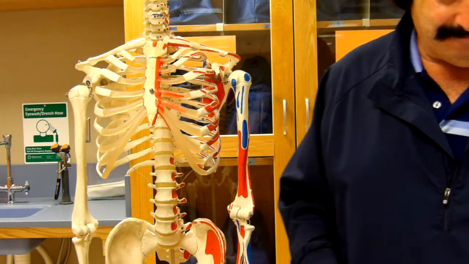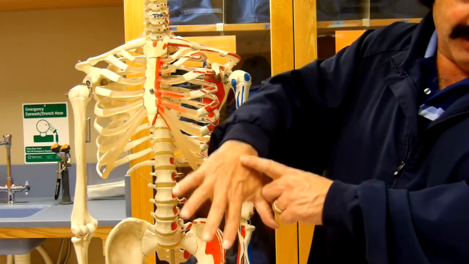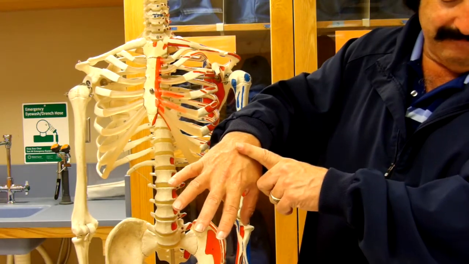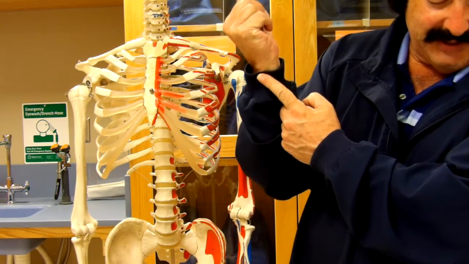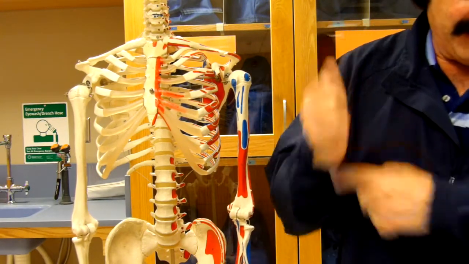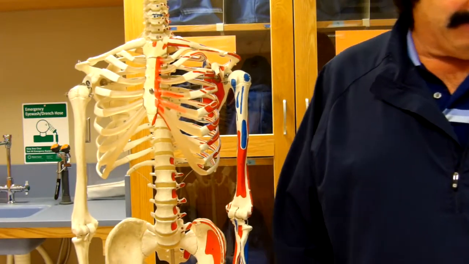All right, and then these are your metacarpals, carpals, styloid process. Bone over here is the ulna. This is the radius, and in the anatomical position, the medial bone is the ulna.